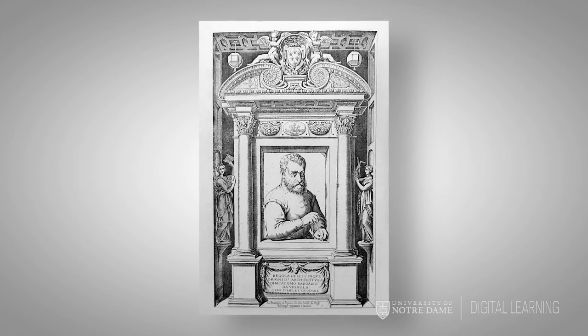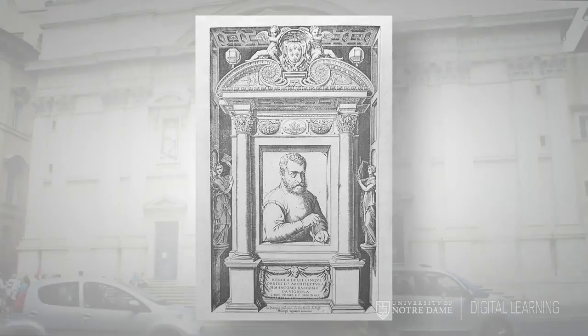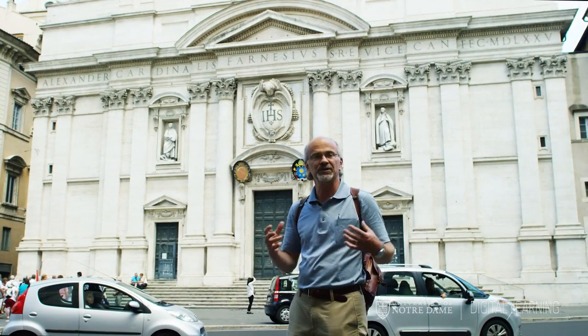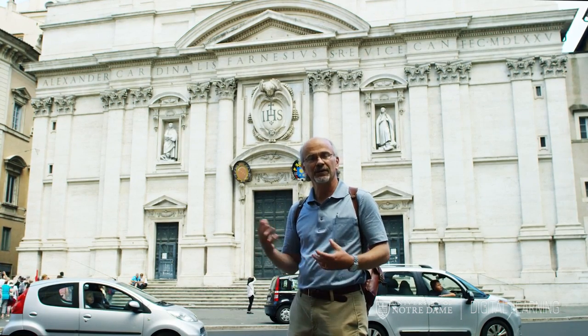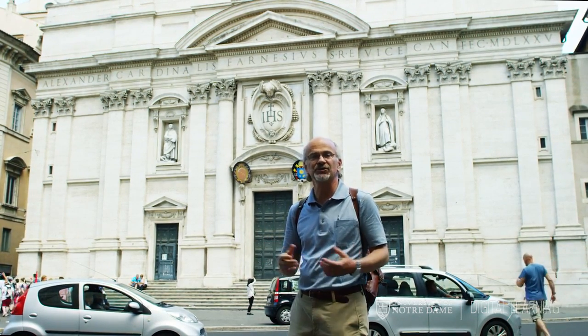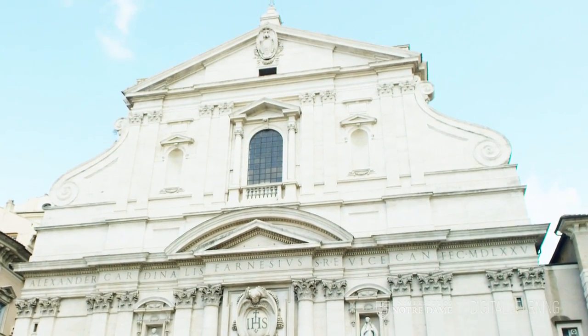The Gesù was designed by the architect Giacomo della Vignola, and Vignola was an architect who was involved with a number of church projects, palaces, and villas around Rome. He worked for the Jesuits in the beginning of this church design, but did not actually do the facade. And the facade is what we're interested in now because it is a kind of billboard, if you like.